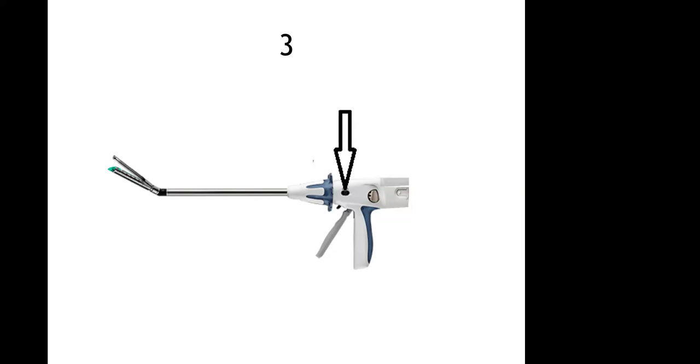The cartridge house is closed, and then with every firing the number changes to 1, 2, 3, 4. 1 means 25% of the length that would be cut by this stapler and cutter has been cut. When the number is 2, 50% has been cut. When it is 3, 75% of the length has been cut. And when it is 4, the entire length has been cut. When you fire again, it comes back to 0, which means you can now disengage the stapling head.